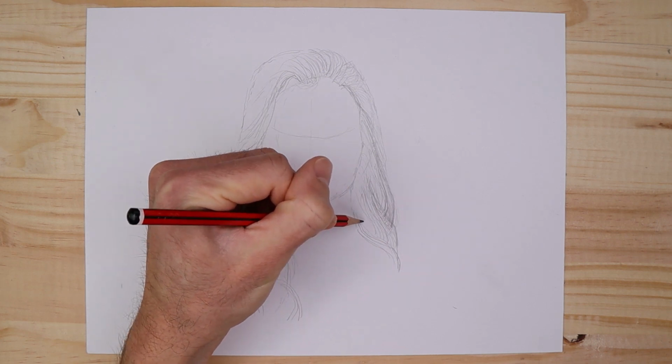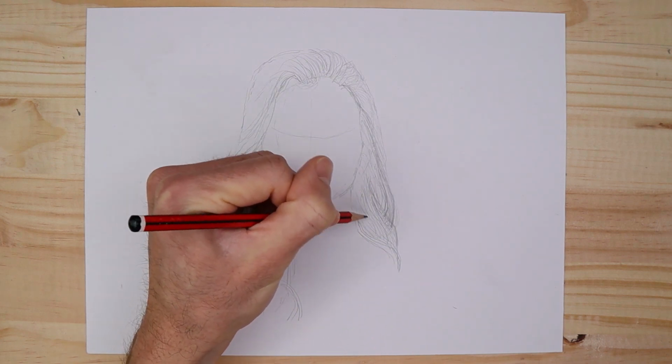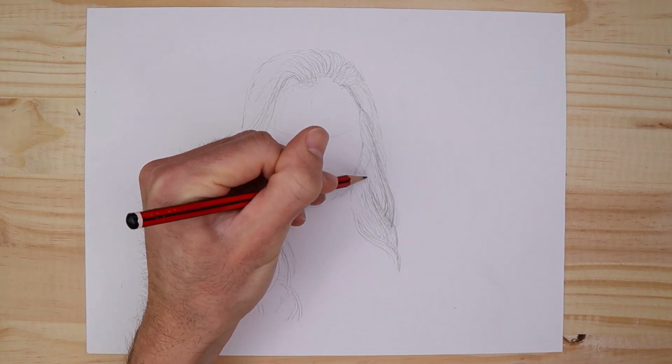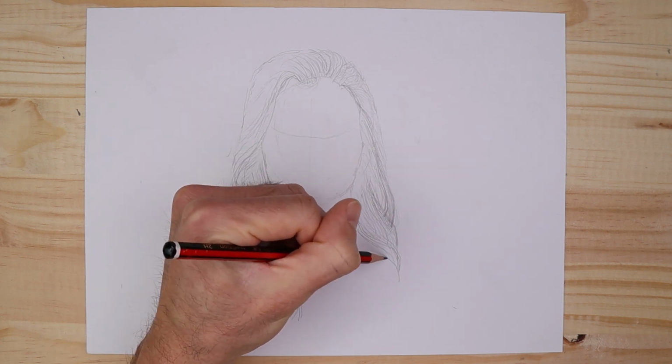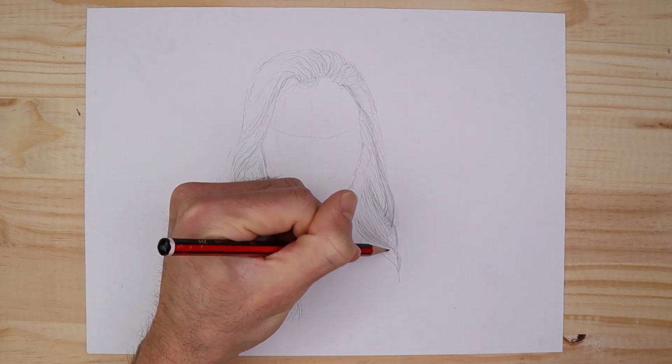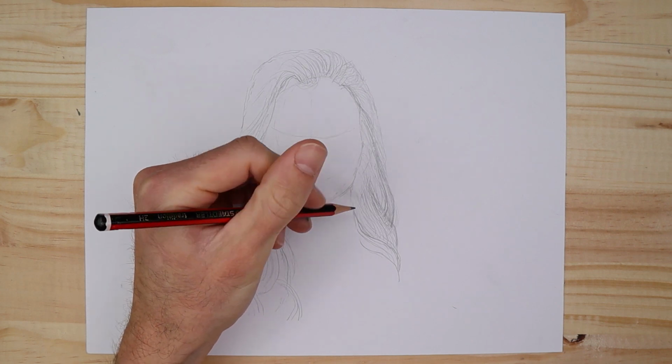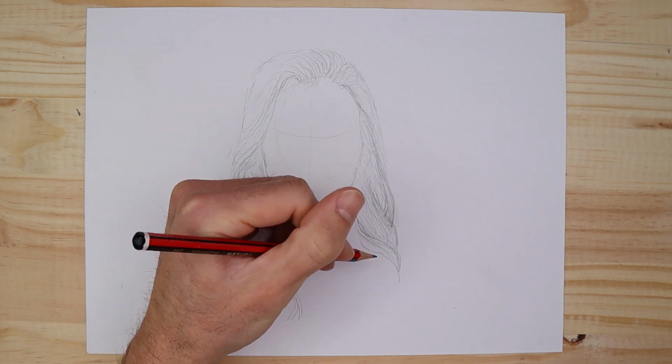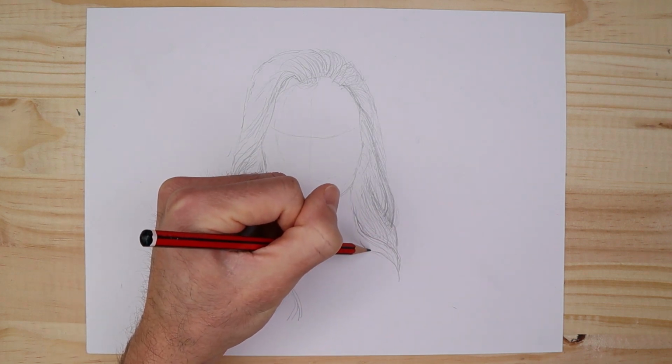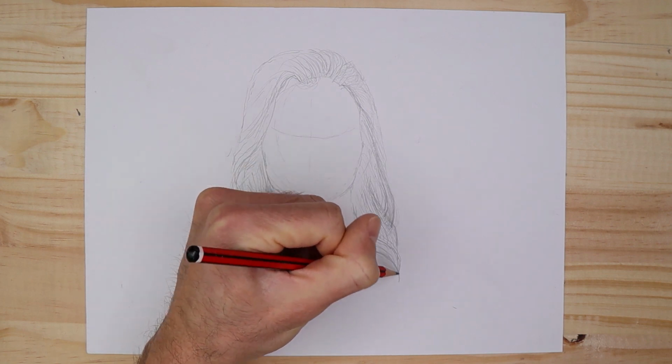So we want to think about the hair growing out from the scalp in an upward direction and then curling towards the back of the head or towards the side of the head. And this is how hairs tend to form from the scalp and then flow down the sides of the head as they get longer.